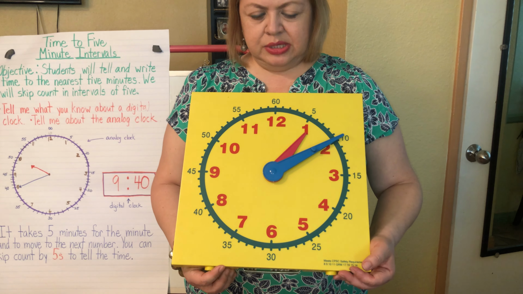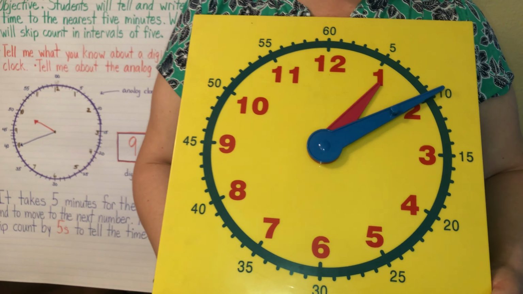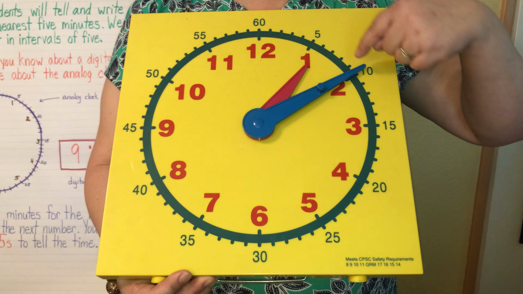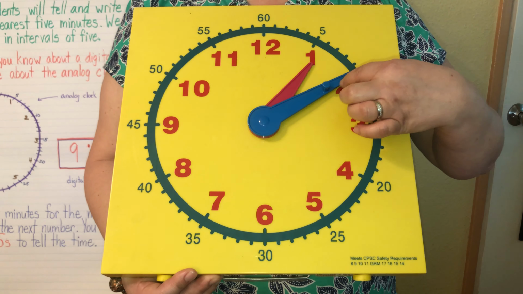Okay, what time is it, boys and girls? I can see that my hour hand is still at the 1, and my minute hand is on the 2. I know the hour is 1, so I look at the minute hand and count: 5, 10. It is 1:10.